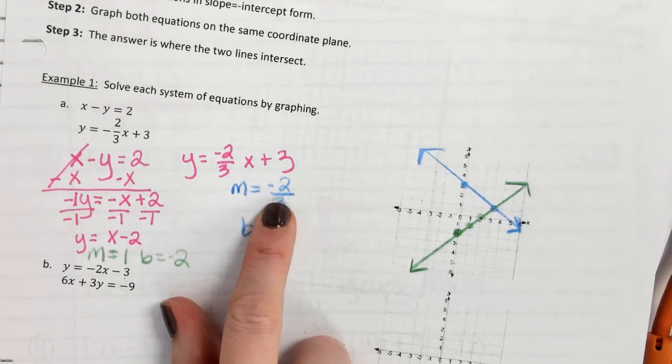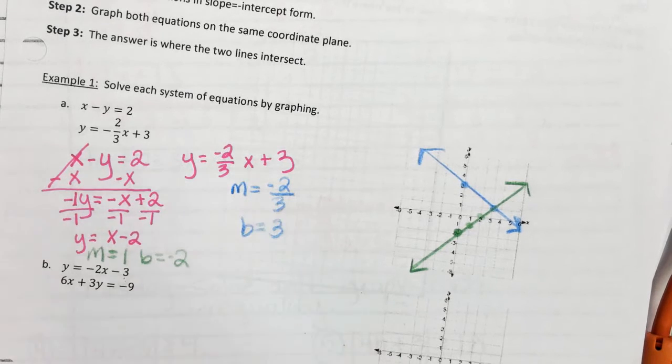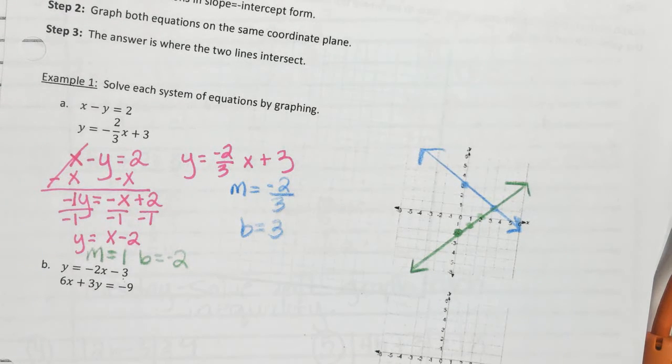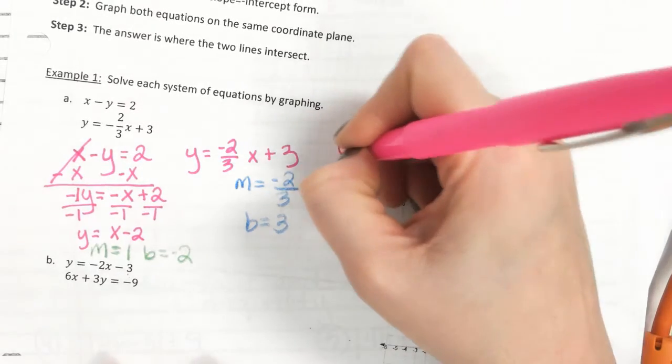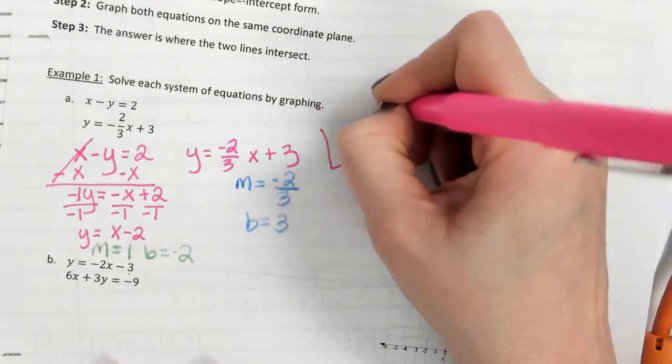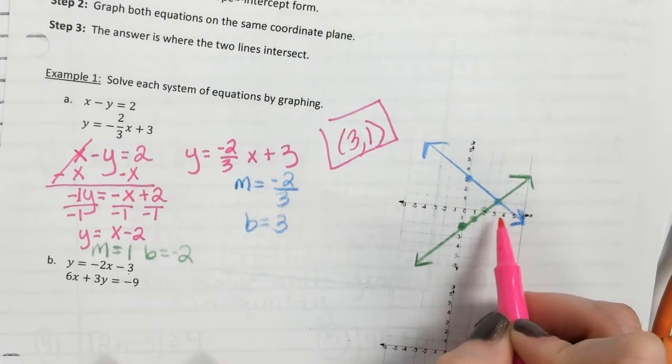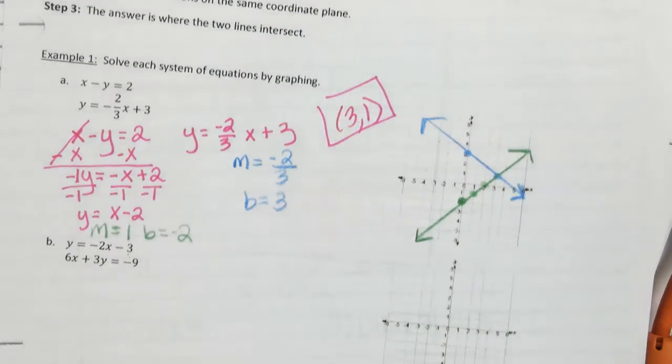Because the y-intercept is positive 3, the slope is negative. Do you see it? Okay, so your graph is not your answer. Your graph is just how you come up with your answer. My answer is the ordered pair that they cross. What ordered pair is the answer? 3, 1. Okay, remember, find it on the x and then go up or down. So 3, 1 is my answer.